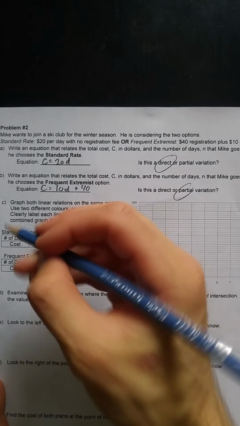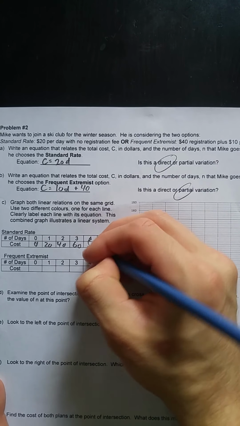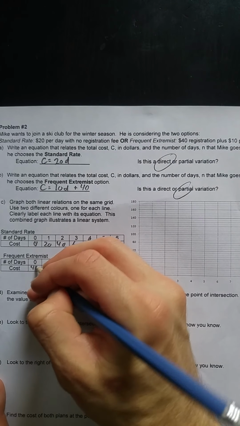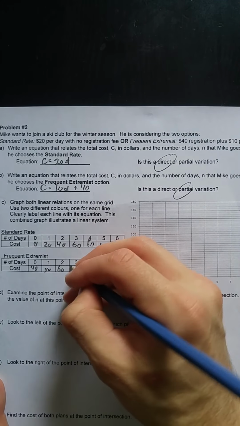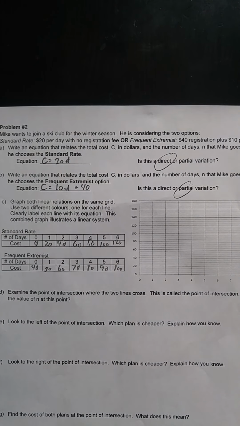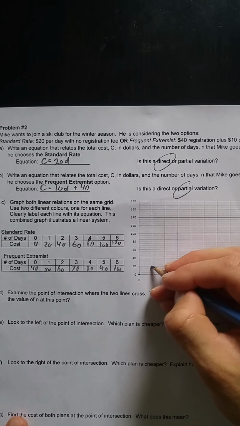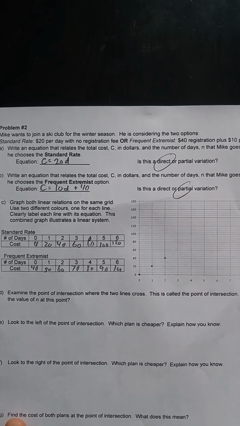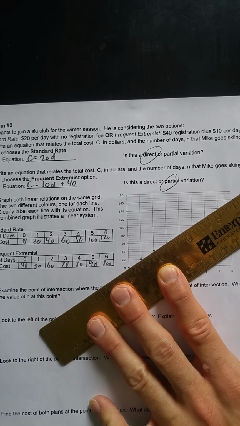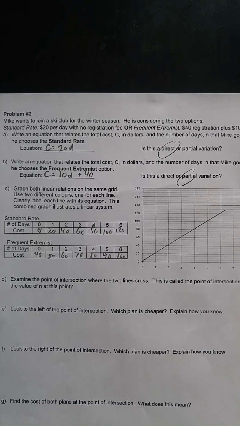We have to graph them both. So standard rate, 0 days, you pay 0. And then it goes up by 20 each day. Frequent starts at 40 and then increases by 10 each day. So now we have to graph it. For standard rate, 0, 0. After 1 day is 20. 2 days is 40. So I mean, we're just graphing this. We can plot the points, but in reality, we only need a few points to be able to graph it.